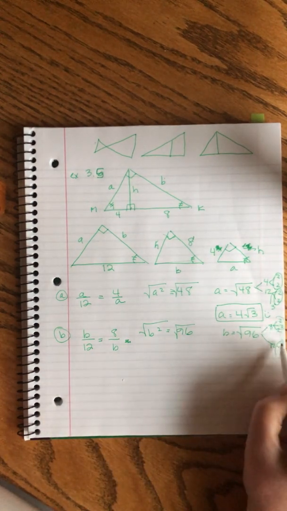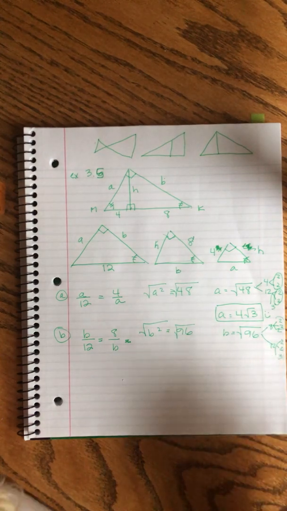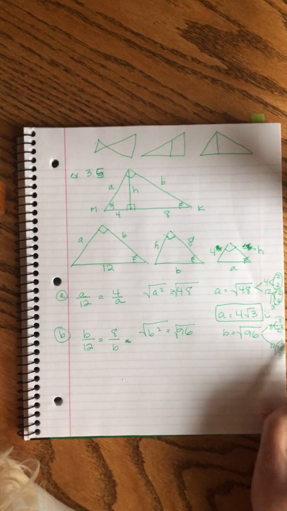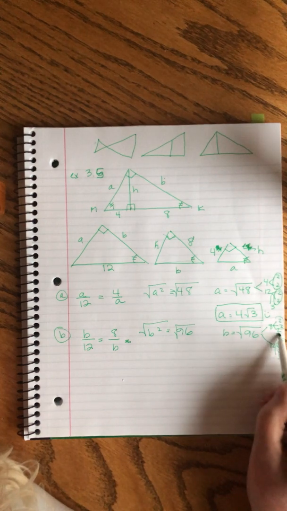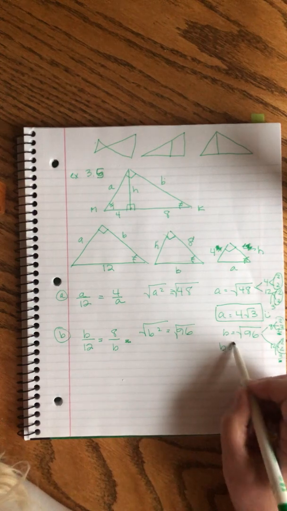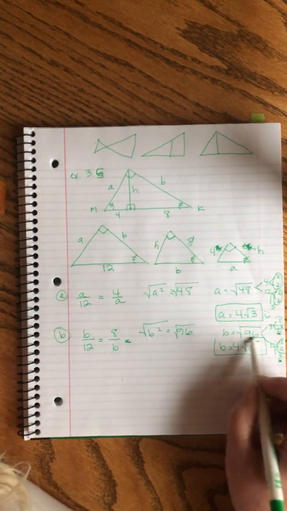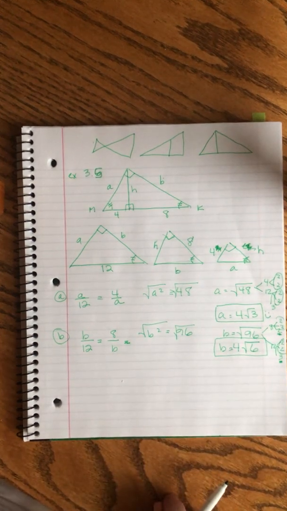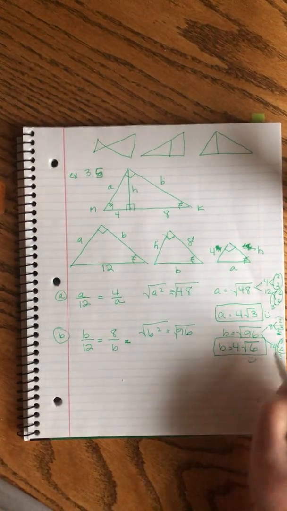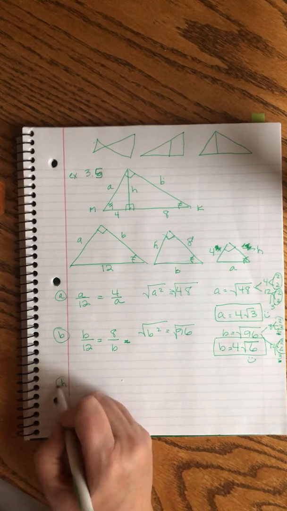So again, we can take out a pair of 2's, but this time we've got that left and that left. So B equals 4 square root of 6. So far, so good.